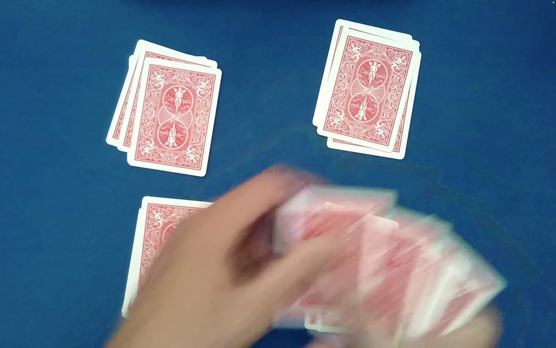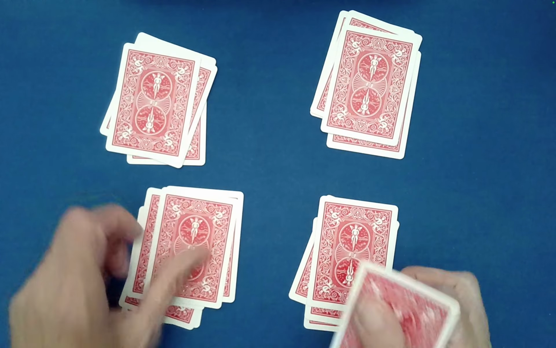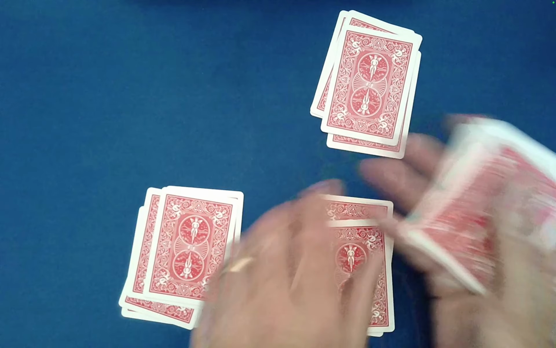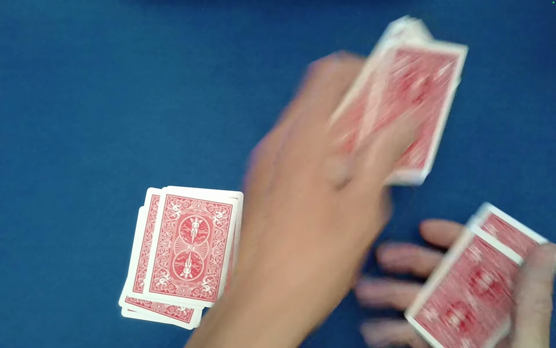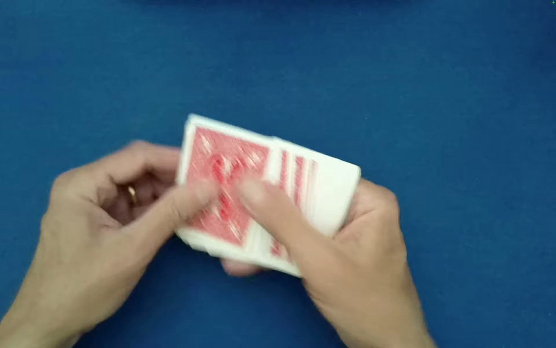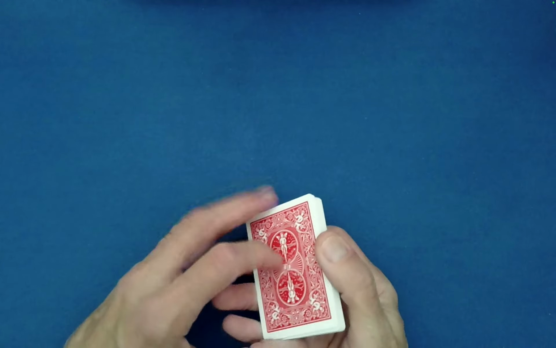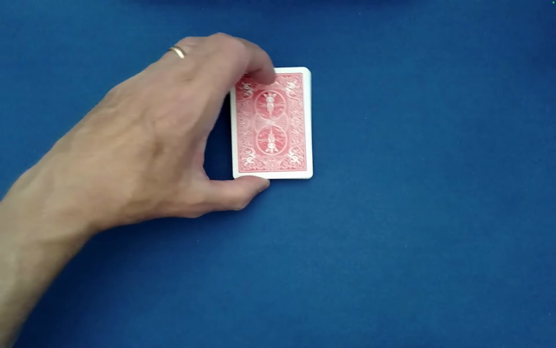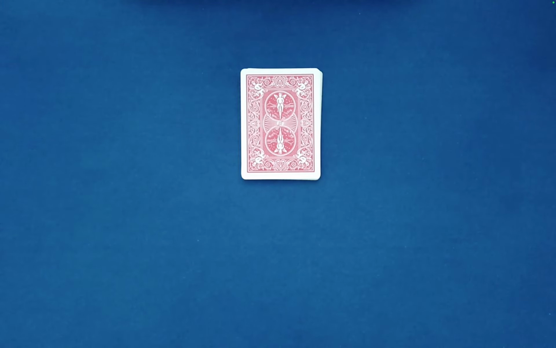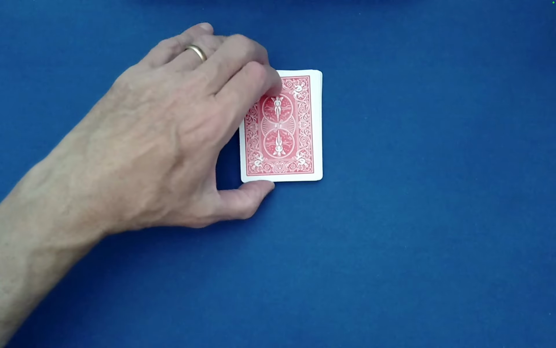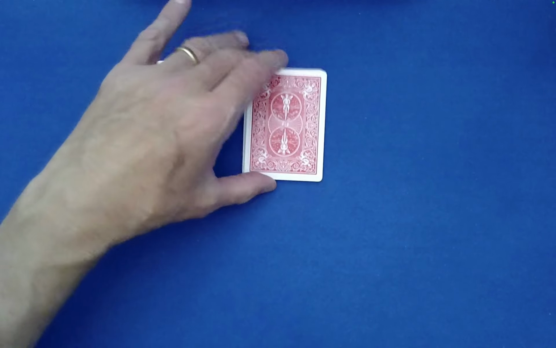Okay, and the spectator can decide how to stack these. Top left, bottom right, top right, bottom left. Okay, very good. Now at this point we can give it a Charlier shuffle if you'd like. Okay. Now, most importantly, what I need you to do as the spectator is freely cut the cards at any location, which will bring a random card to the top. Okay, so the spectator would come in here, complete the cut.